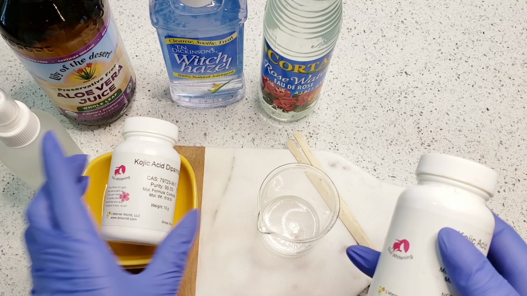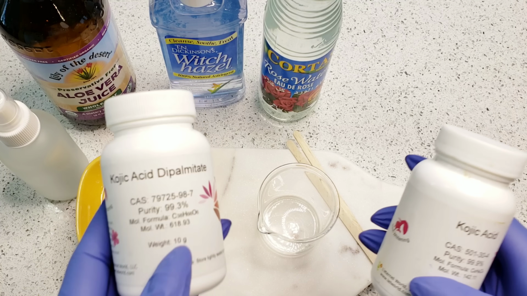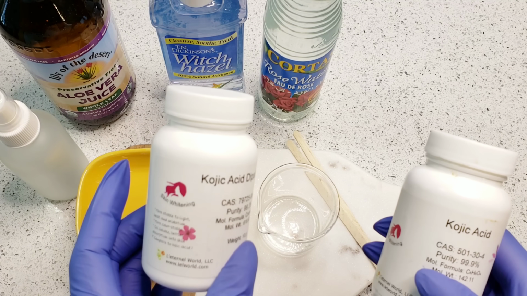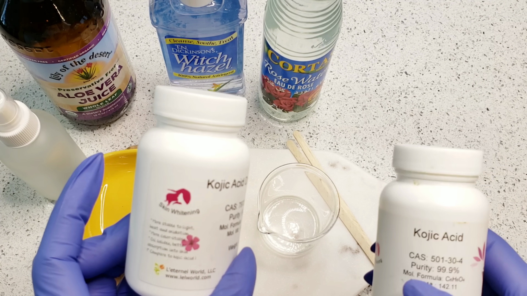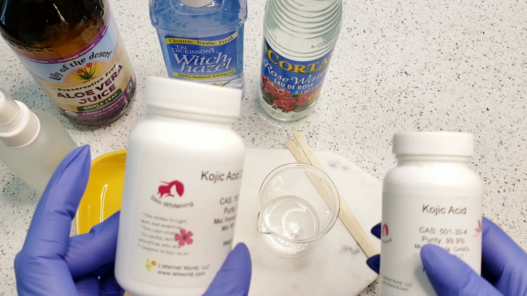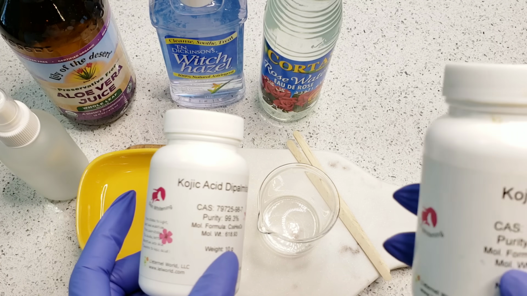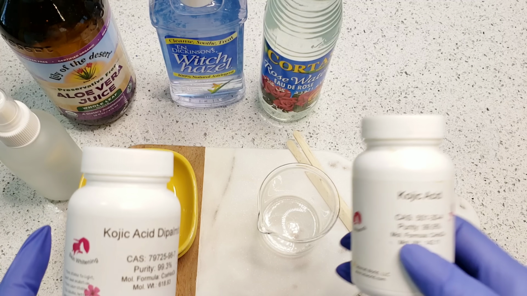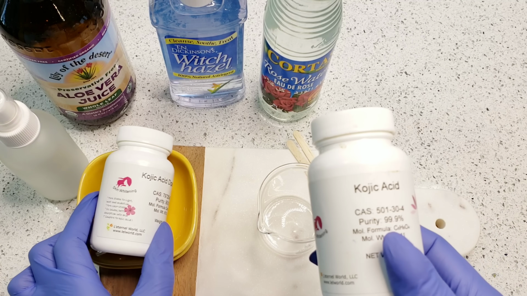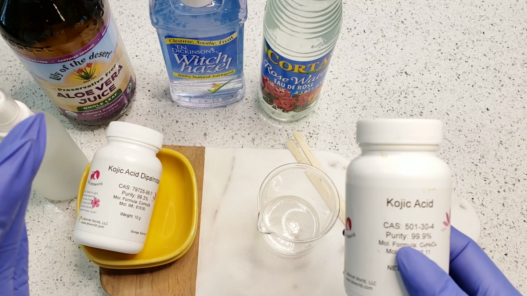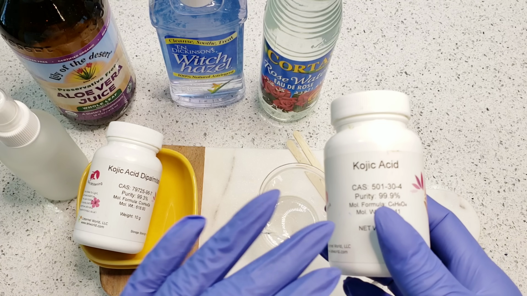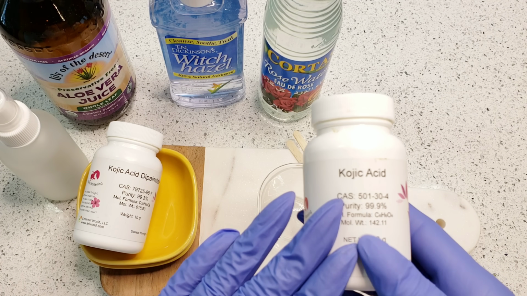Whereas the Kojic acid Dipalmitate is very stable, and it is more stable with light, heat, and also deoxidization. While Kojic acid is not stable in light or heat, so you have to store it in a dry, closed place where there is no sunlight, no exposure to light as well.